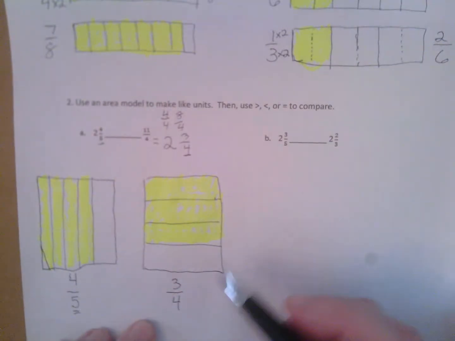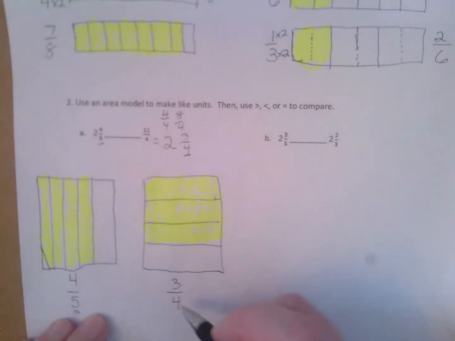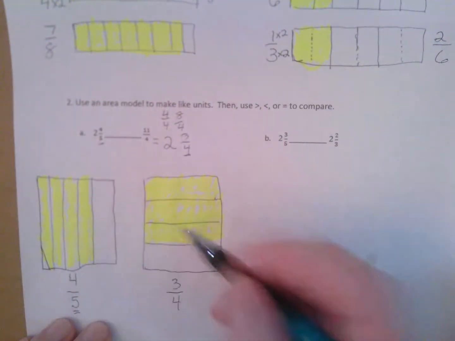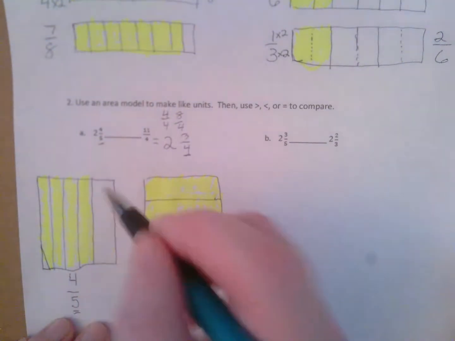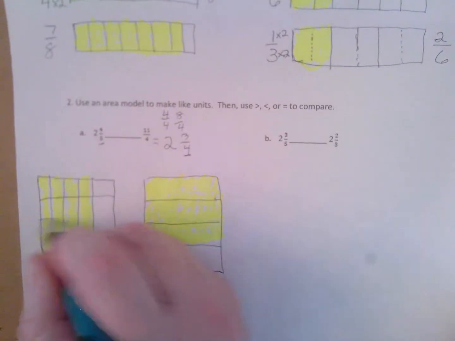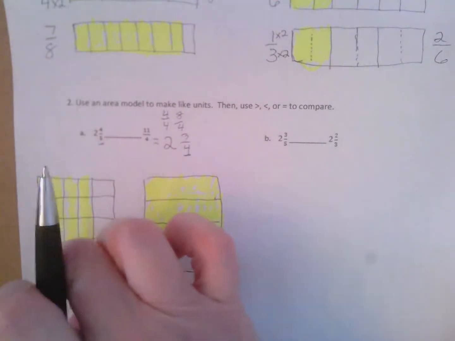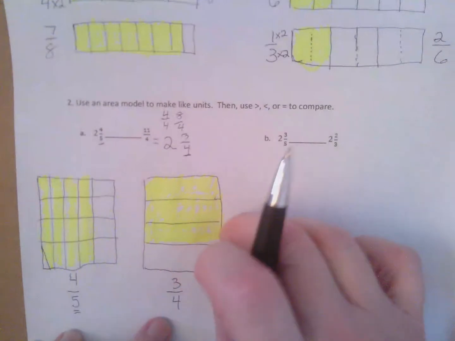Now, in order to make like denominators, I am going to draw the fourths, the horizontal lines that we drew here, onto my first area model. Here I had 3 lines, so I'm going to put those 3 lines over here. 1, 2, 3. Now I'm going to put my fifths onto my 3/4.